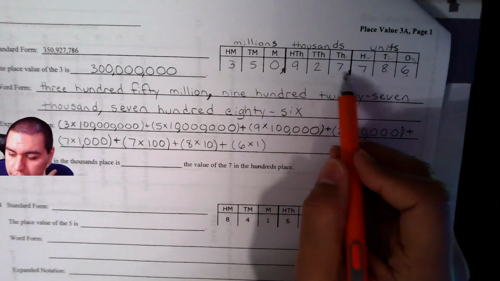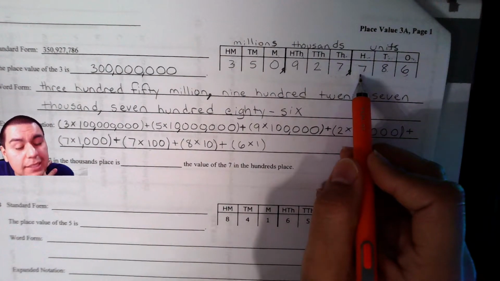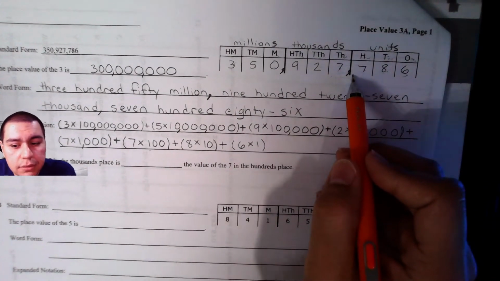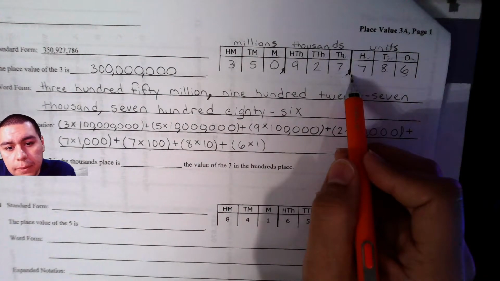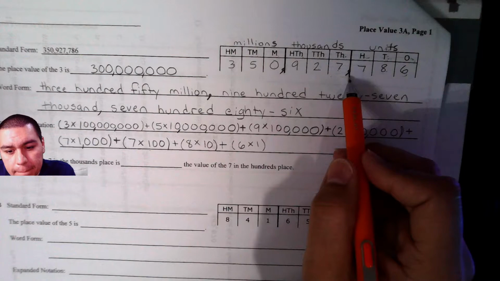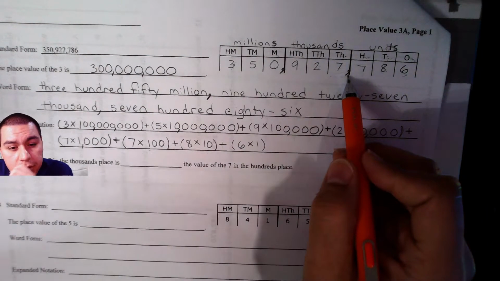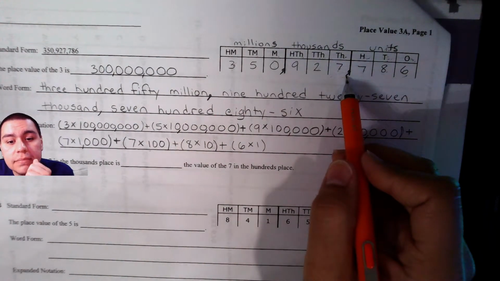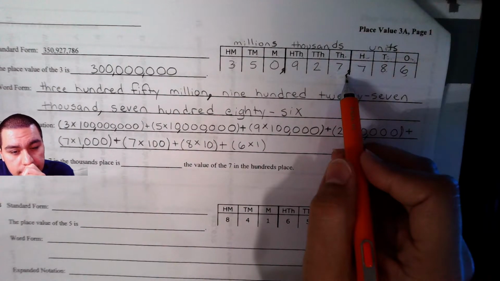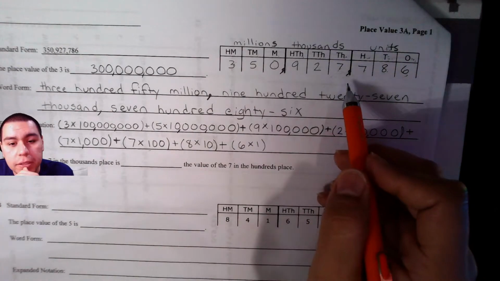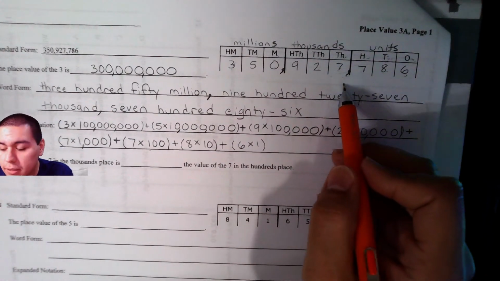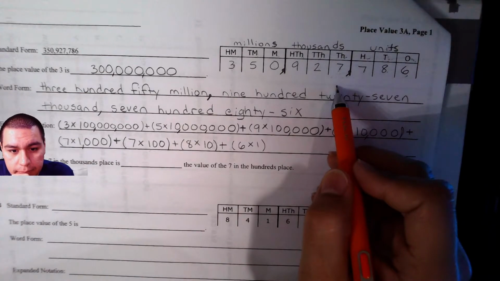The 7 in the thousands and the 7 in the hundreds. Are they the same 7 or are they different 7s? I think your mic is still muted, Bella. Different. Perfect. They're not the same 7. They can't be because they're in different place values.